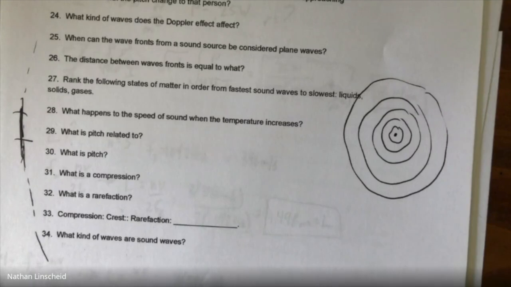And finally, 34, what kind of waves are sound waves? Sound waves are longitudinal waves.